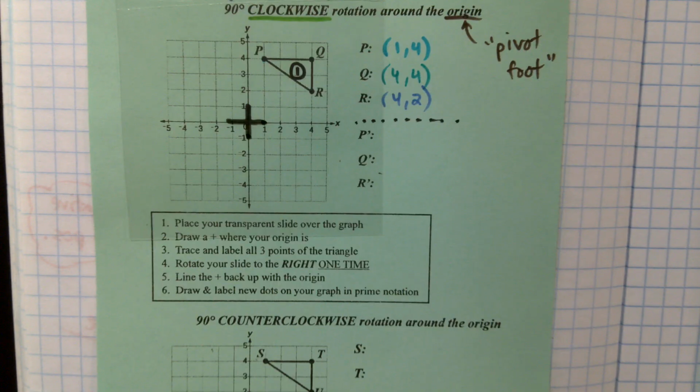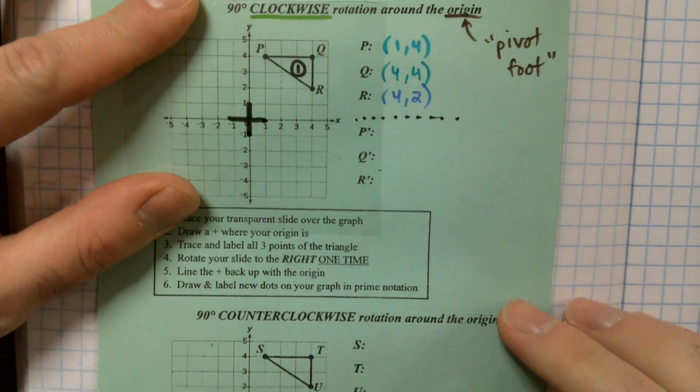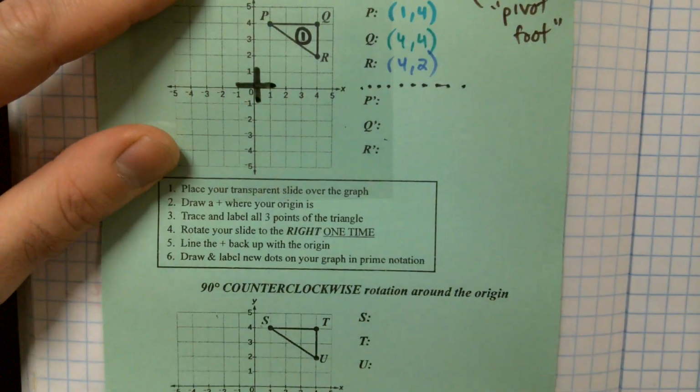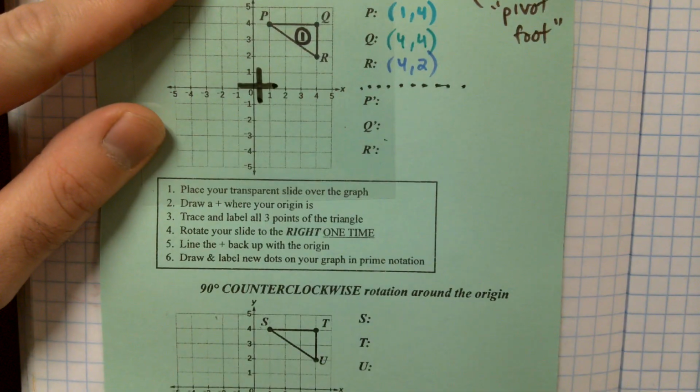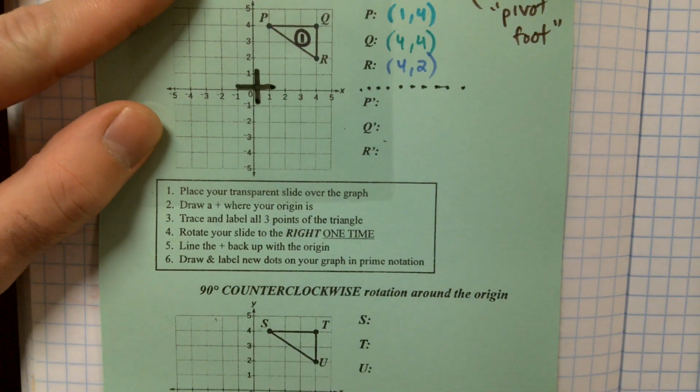Does that work, Phaedra? Okay. So I got my plus sign at the origin. All right, what does step 3 say to do? Trace and label all 3 points of the triangle.